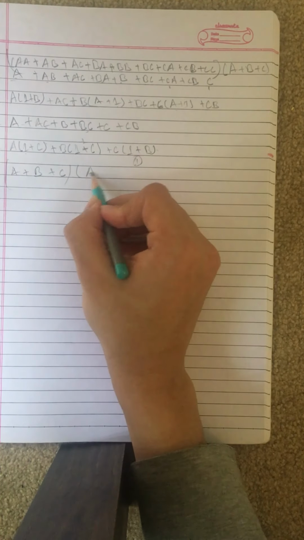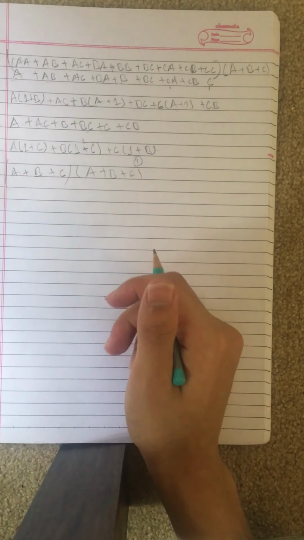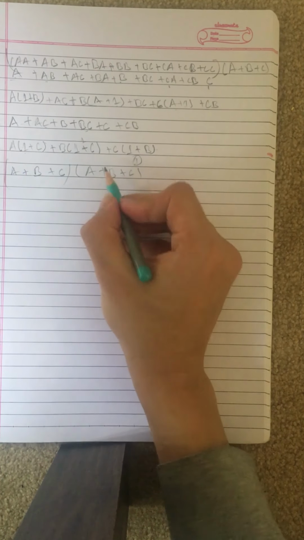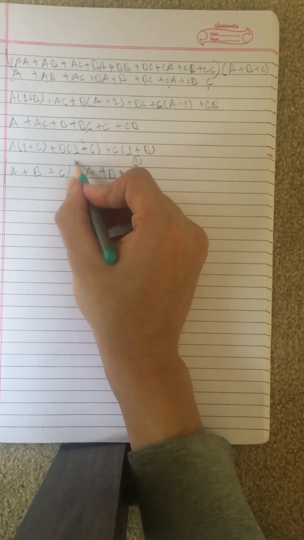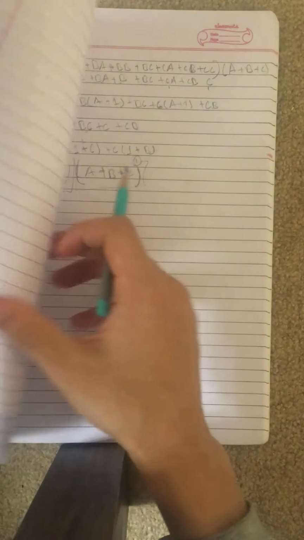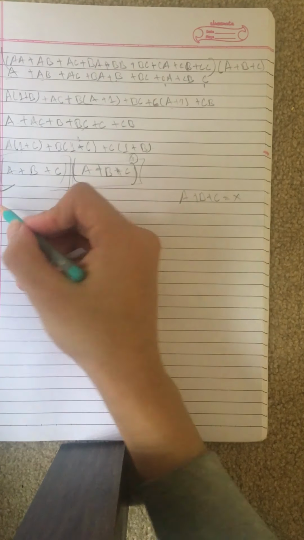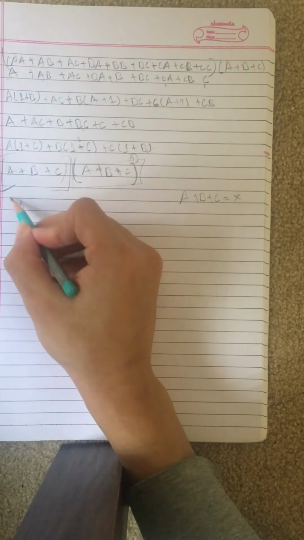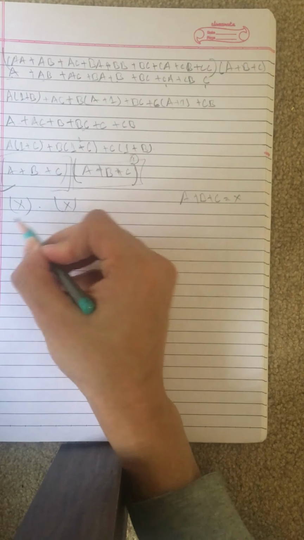So if you look at it, this entire thing is in an AND gate with this entire thing, which means that if we assume A plus B plus C as X, then this would also be X, and this will also be X. Anything in an AND gate with itself will just be that.